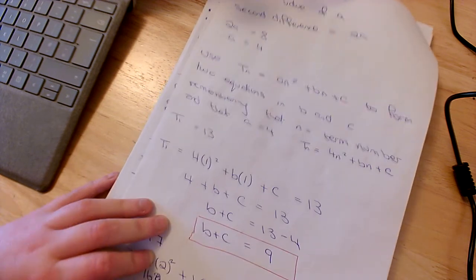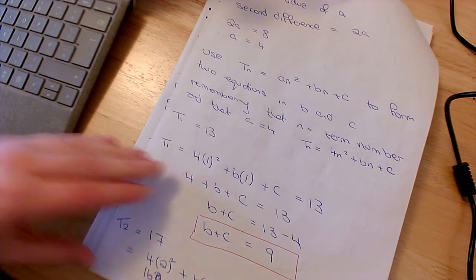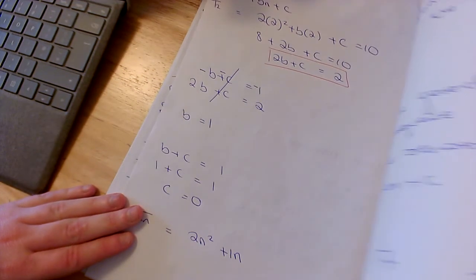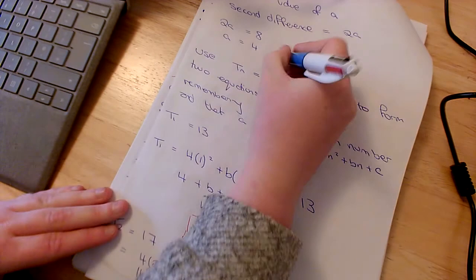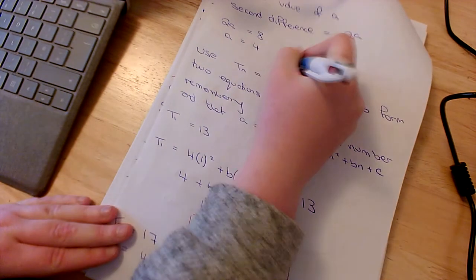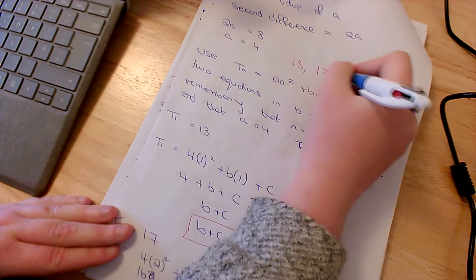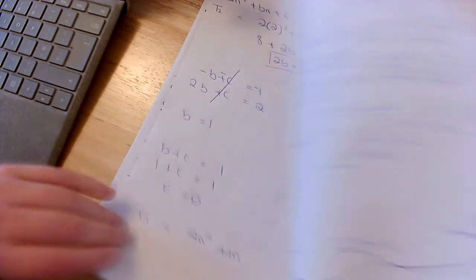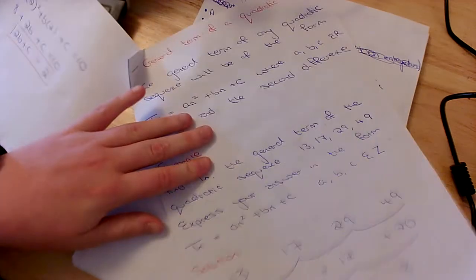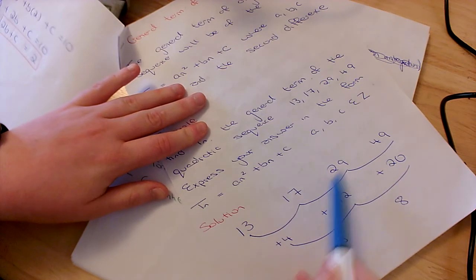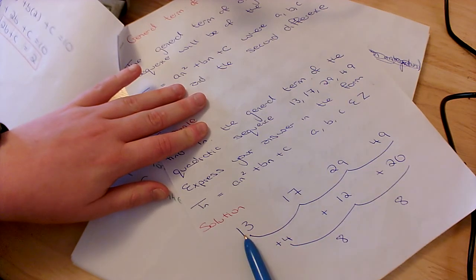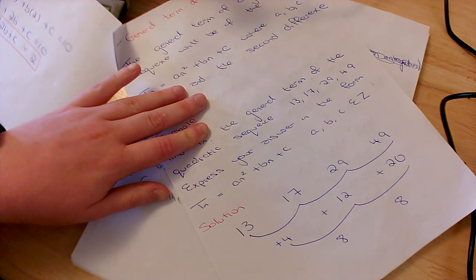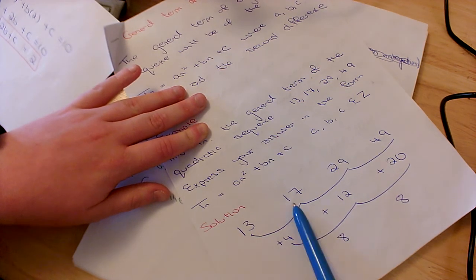This quadratic sequence was 13, 17, 29, 49. Let's just double check that I took it down right. So it was 13, 17, 29, 49. This is term 1, term 2, term 3, term 4. But for this particular question, you're only ever going to need term 1 and term 2.